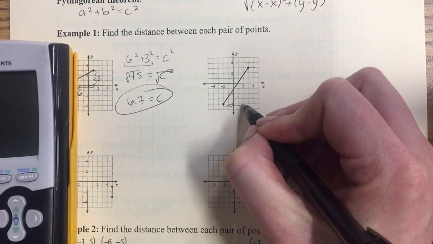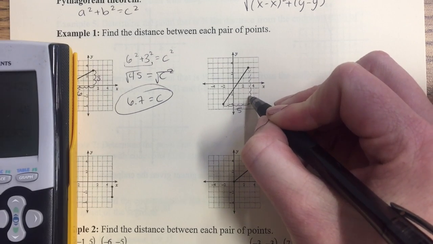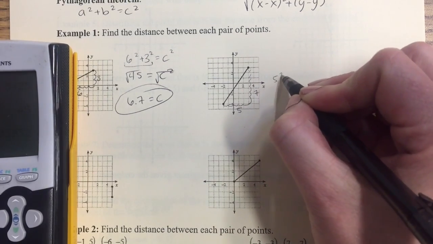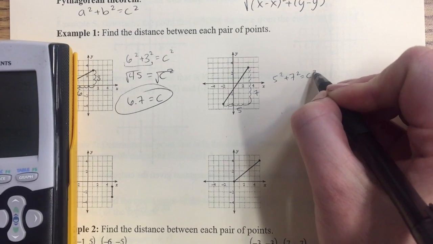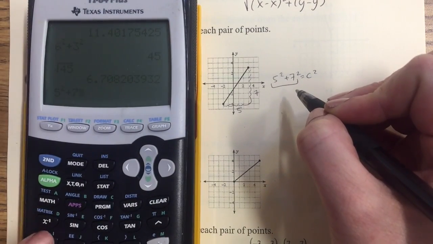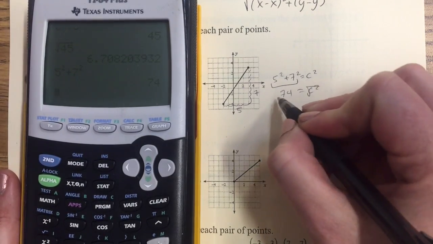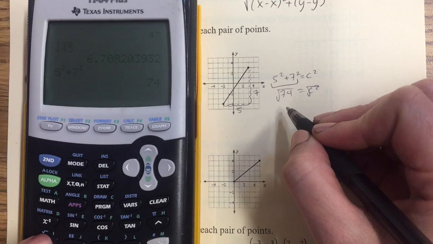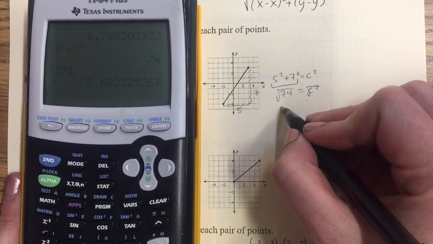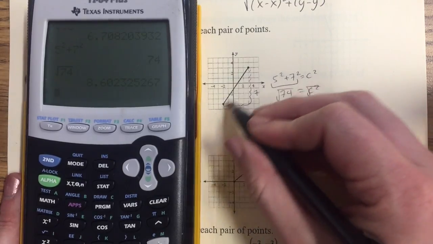1, 2, 3, 4, 5. 1, 2, 3, 4, 5, 6, 7. Add those together. 5 squared plus 7 squared is 74. Square root it. 8.6 is the distance of that segment.